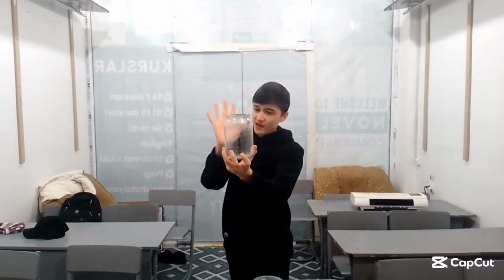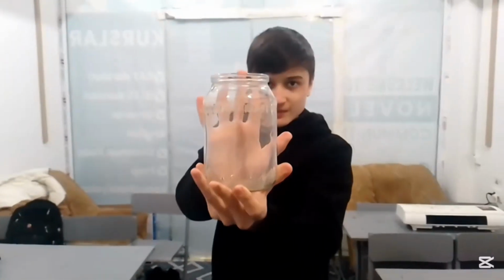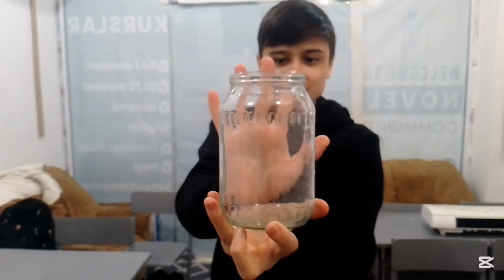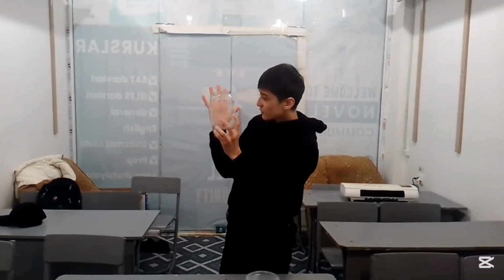So I'm going to show my hand behind this glass. And now you can clearly see the image of my hands. And the light coming from my hands is passing through the glass. So glass is allowing all the light coming from my hands to pass through so that we can see it.